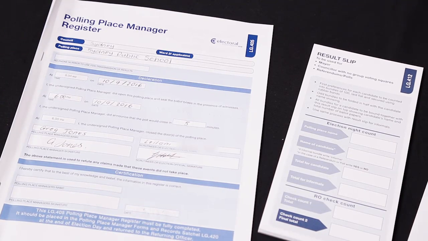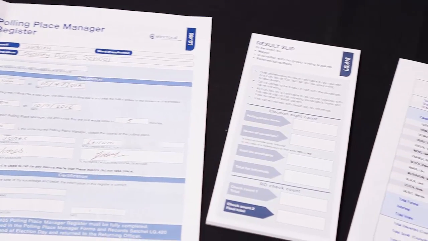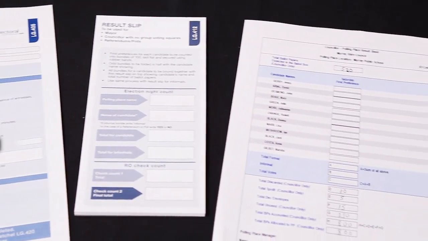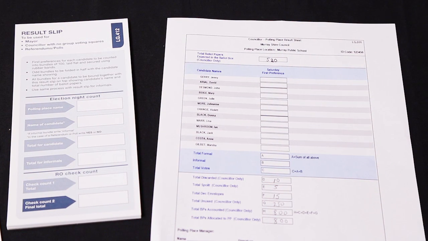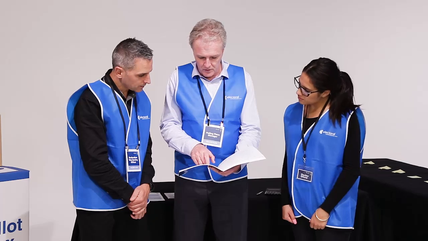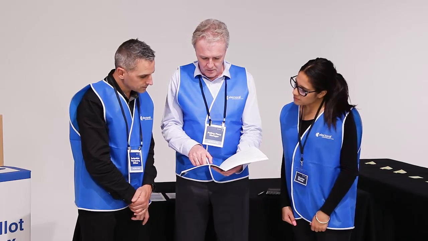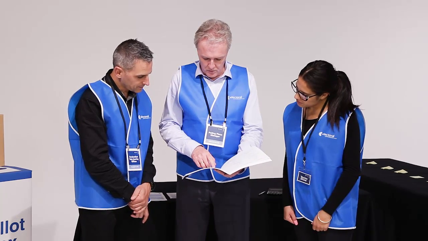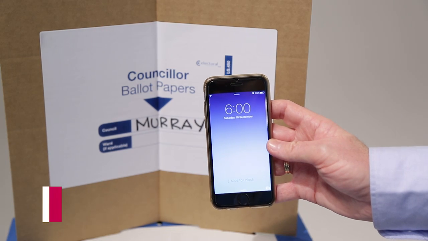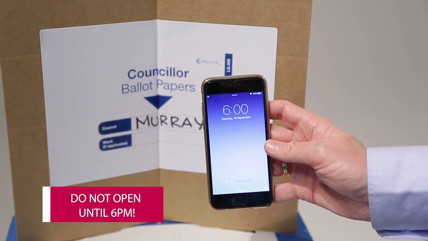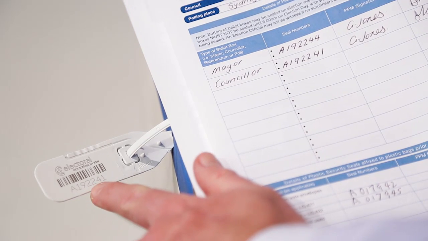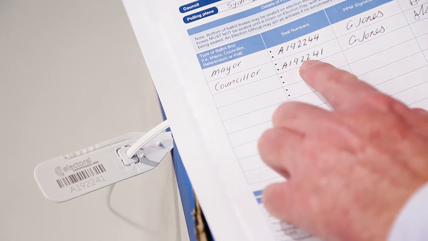In the polling place, the forms you will need are Polling Place Manager Register LG 405, Result Slip LG 412, and Polling Place Result Sheet for Councillor with No Group Voting Squares LG 511. Brief counting staff on formality using the examples provided in the Polling Place Manager Manual. The ballot box is not to be opened before 6 p.m. on election night. Check the seal numbers on the ballot box against those recorded at the start of the day.